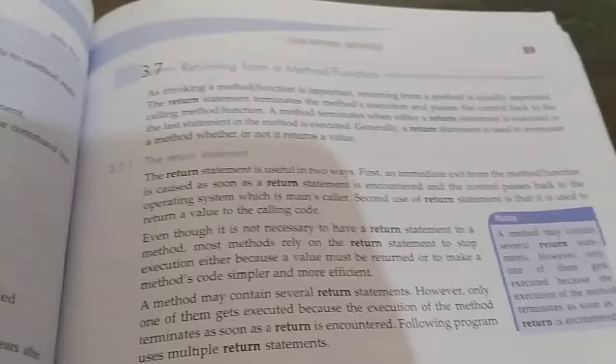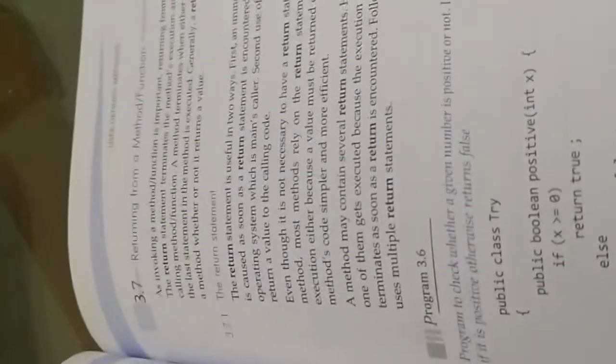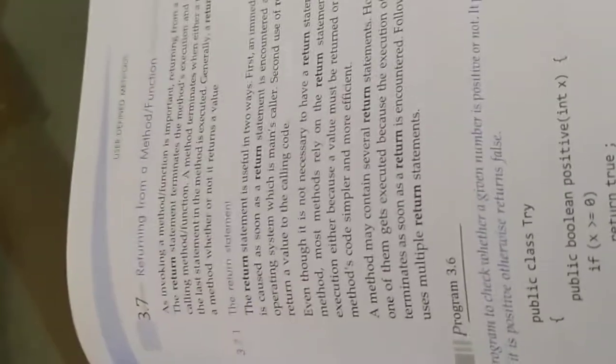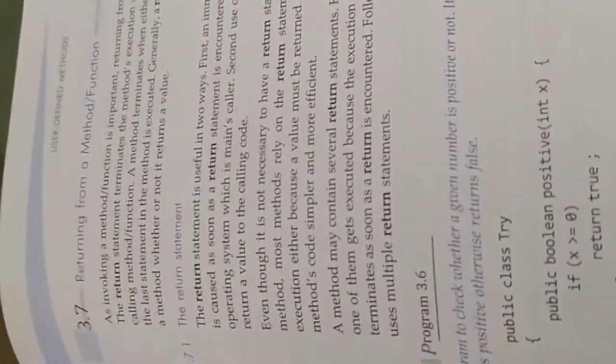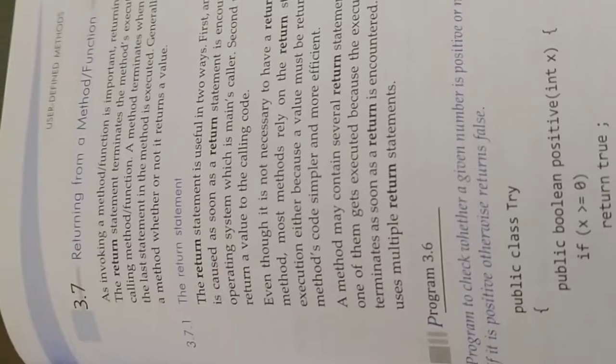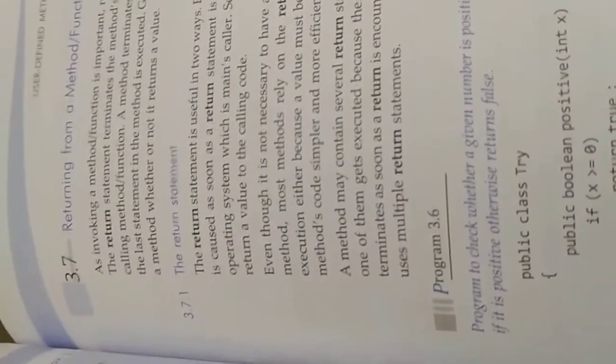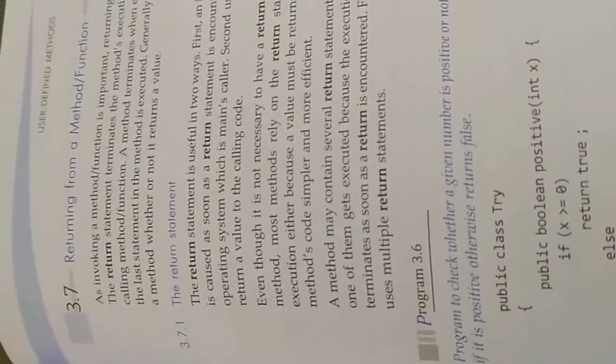We will discuss returning from a main method or a function. How can you return from a method or a function? For that we use a keyword known as return. There are two purposes of a return.